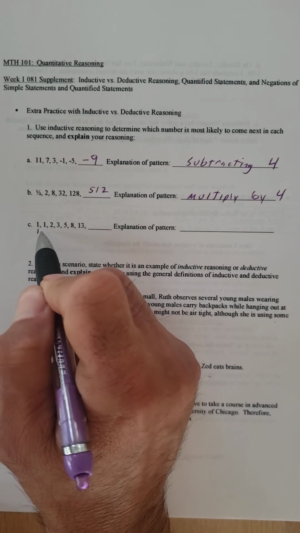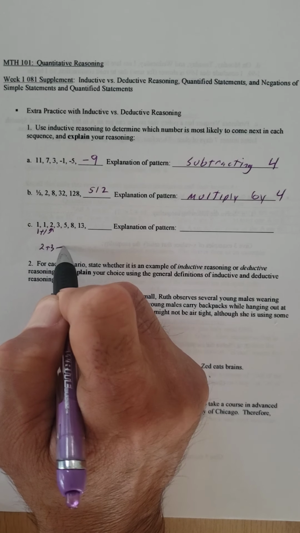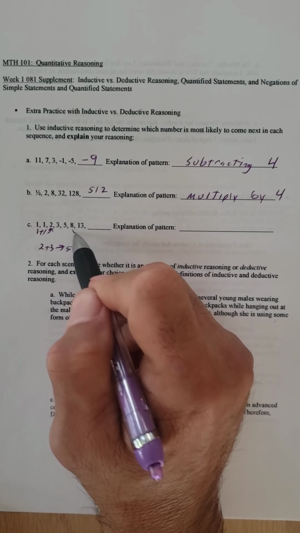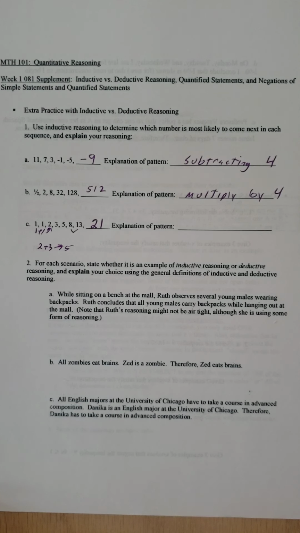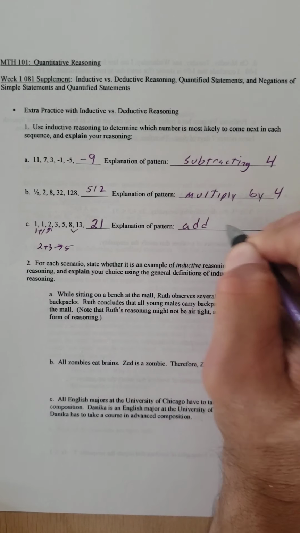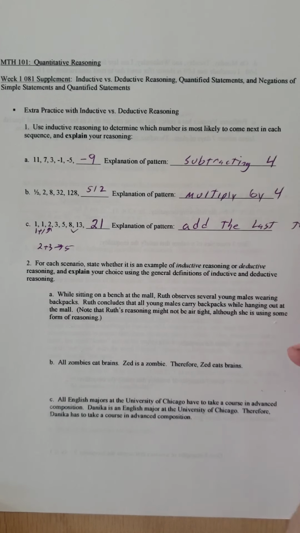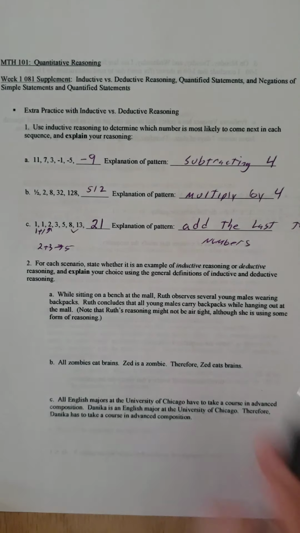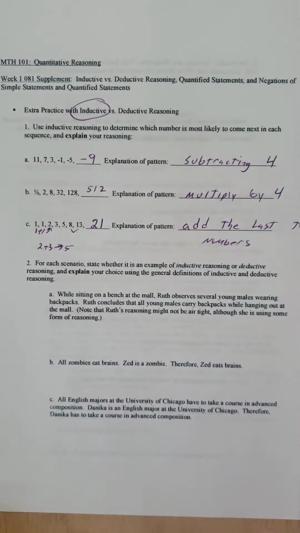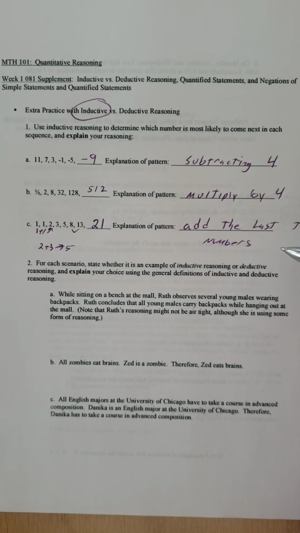I know that if I add 1 plus 1, I get 2. If I add 2 plus 3, I get 5. If I add 8 plus 13, I get 21. So my pattern looks like we're going to add the last 2 numbers, or 2 previous numbers. So we can go on and on. 13 and 21 would be 34. So this is what we call inductive reasoning. We're looking at a pattern and we're trying to generalize something.